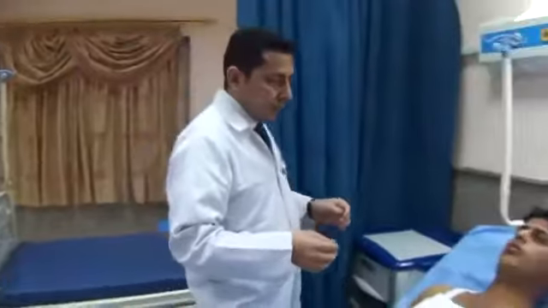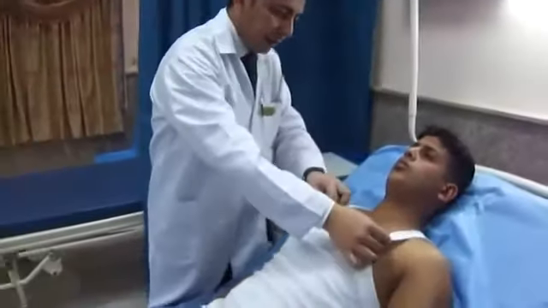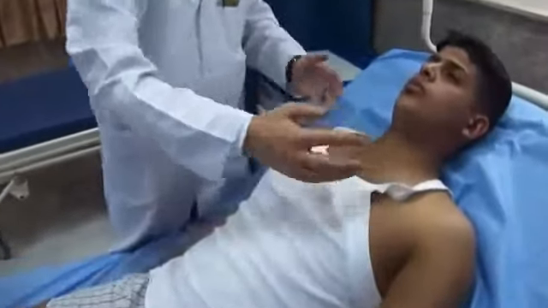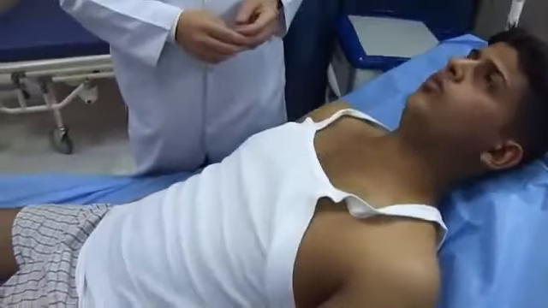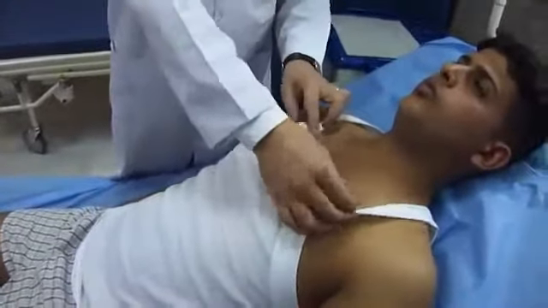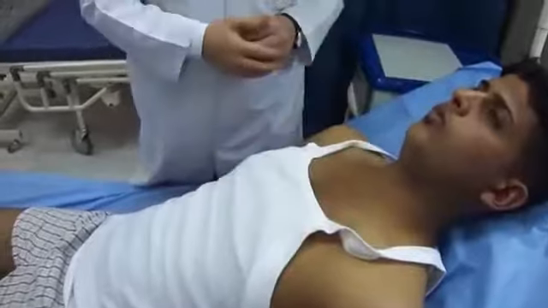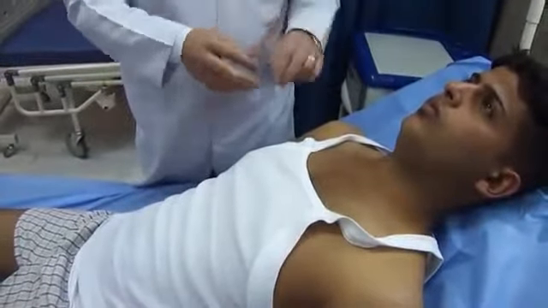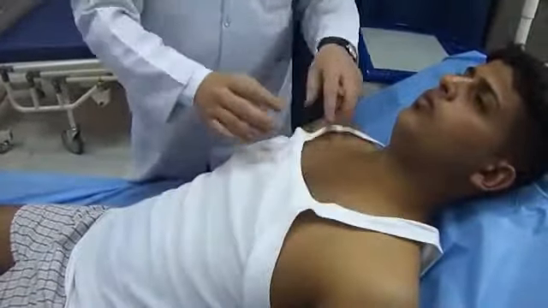After that, you have to check the chest, the abdomen, and the lower limb. In the chest, specifically look at the upper chest. And as always, you have to excuse the patient for that, especially in cases of the opposite sex, especially if the examiner is male and the patient is female.